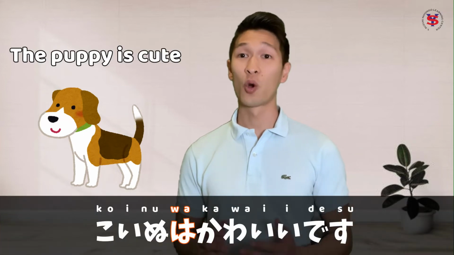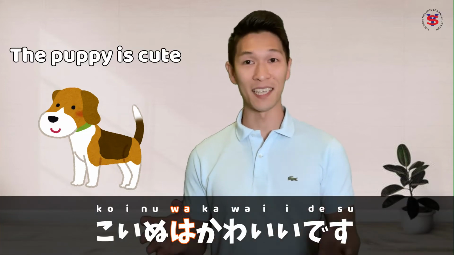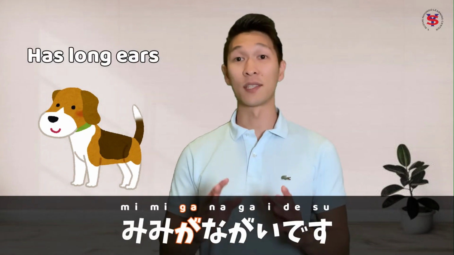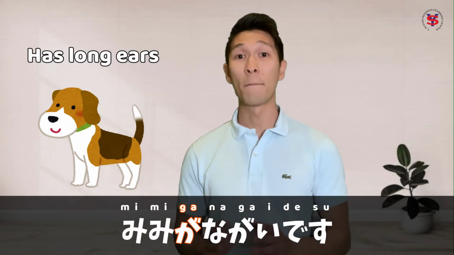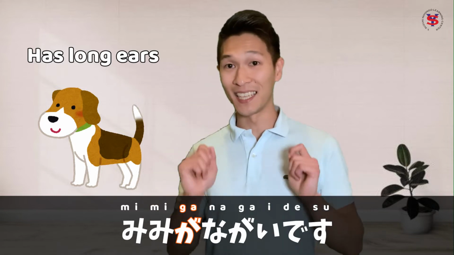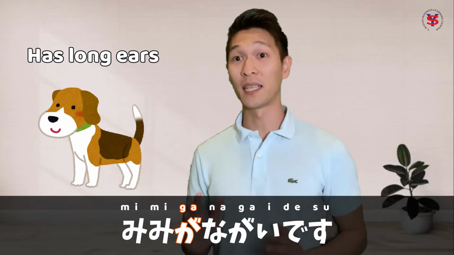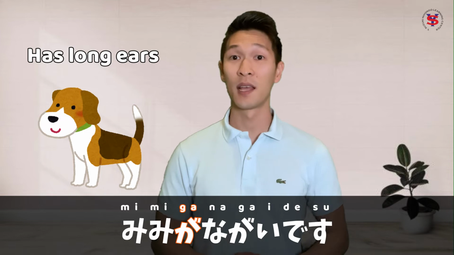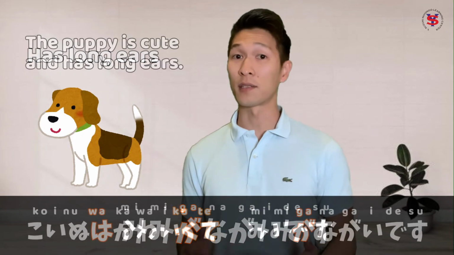Okay, so gawin na natin siya ng sentence. In Japanese, the puppy is cute is koinu wa kawaii desu. Now, has long ears is mimi ga nagai desu. So, pagsamasamahin na natin sila in one sentence. So our sentence would go something like this.